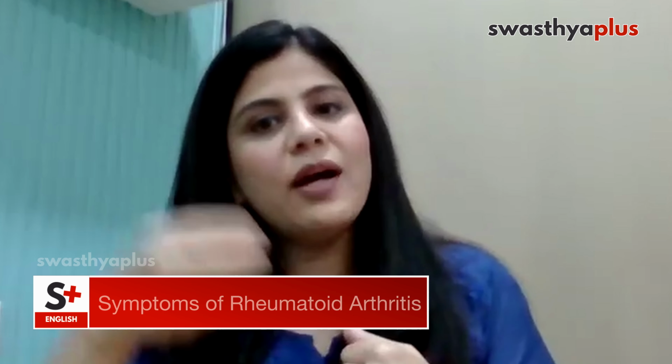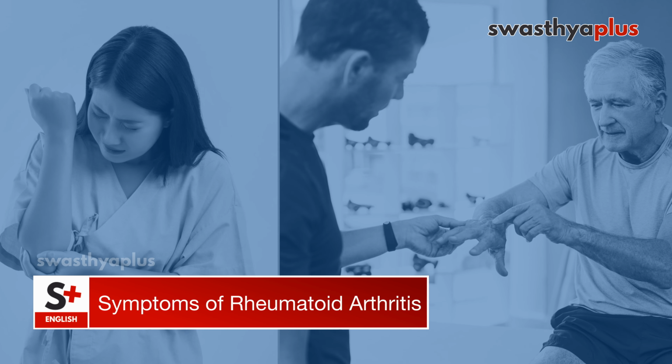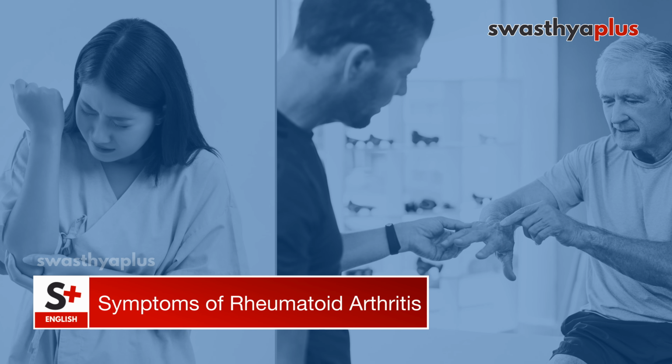Major symptoms of rheumatoid arthritis are pain and swelling in the joints. Rheumatoid arthritis usually starts with small joints of the hands, like these knuckles. It starts with one joint, and then slowly other joints start to get involved. Usually it starts with pain and swelling in hand joints or feet joints. Then it can gradually involve other joints like elbows, shoulders, ankles, knees, etc. So these are the main joints which are involved in rheumatoid arthritis, but any joint can get involved.